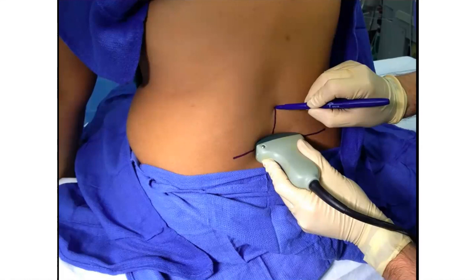Remembering that we are describing an ultrasound-assisted technique. So this means that the ultrasound is done prior to the procedure. Then once you've identified these landmarks sonographically, one then proceeds to perform the actual spinal anesthesia.